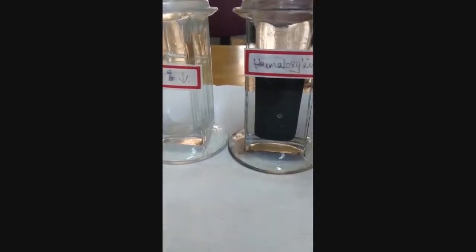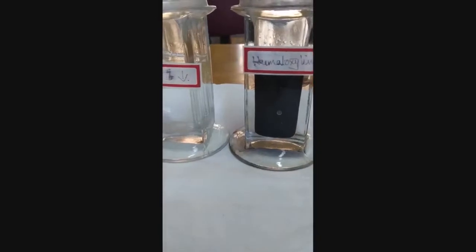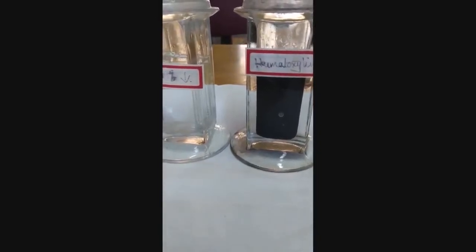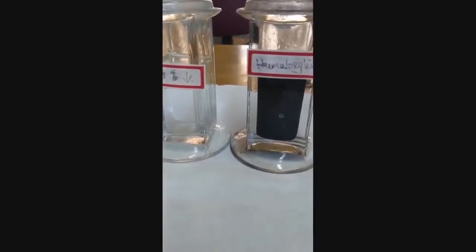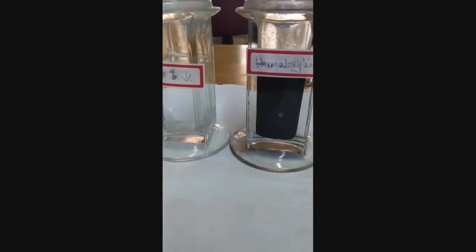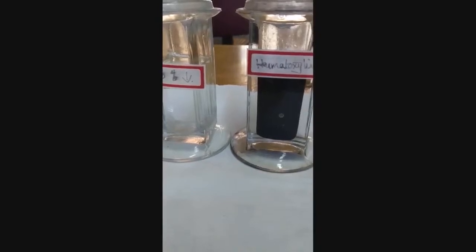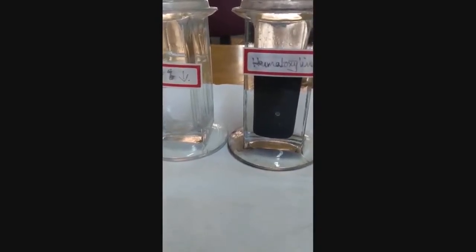Immerse the slide in hematoxylin. Most cells are colorless and transparent, which makes it difficult to observe them under microscope. Therefore, most of the materials and histological sections are stained or colored using stains. Hematoxylin is a basic stain.